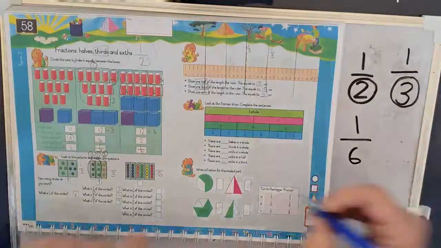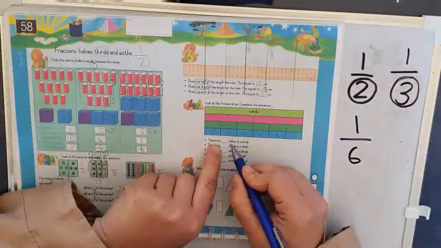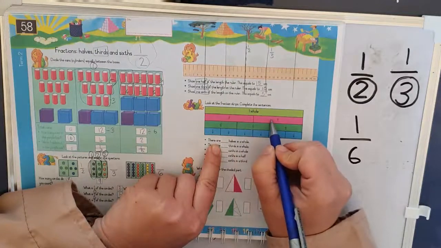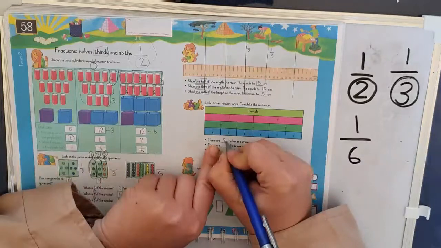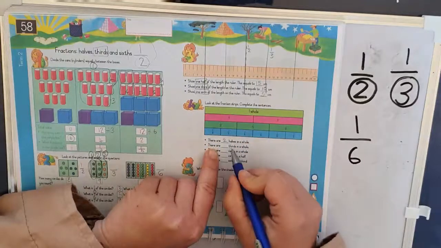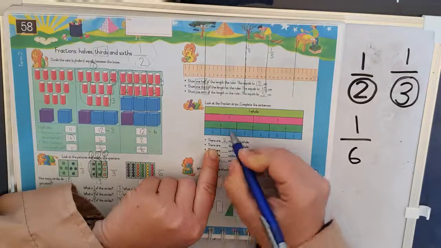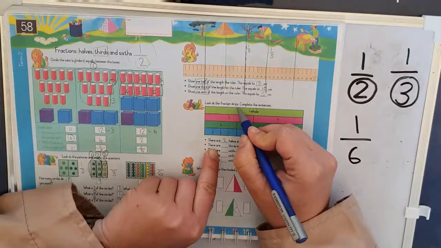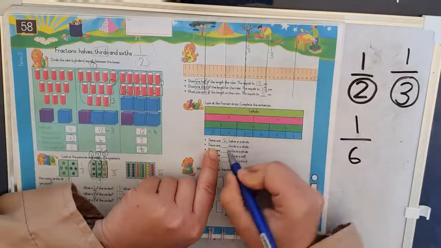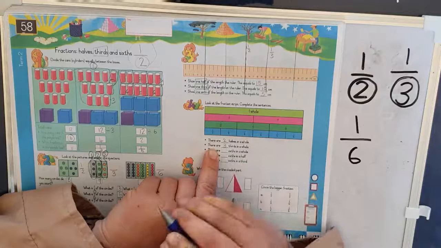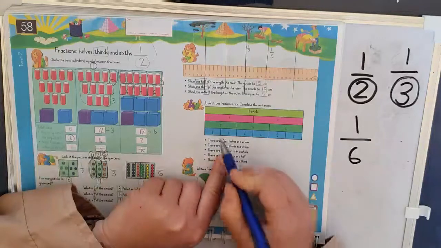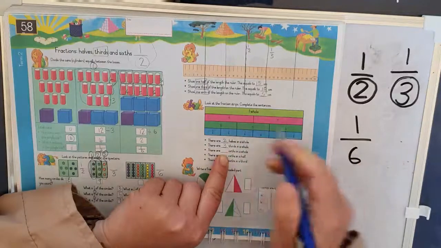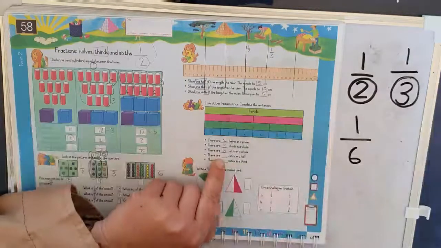Okay. Now let's do the dotted questions. So, there are how many halves in one whole? 1, 2 halves. There are how many thirds in a whole? So all you do is you count the parts. Because if you want to divide one whole into 3, it means there are 3. How many sixths in a whole? 1, 2, 3, 4, 5, 6 of them will make one whole.